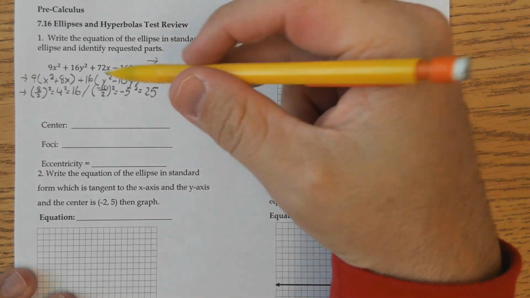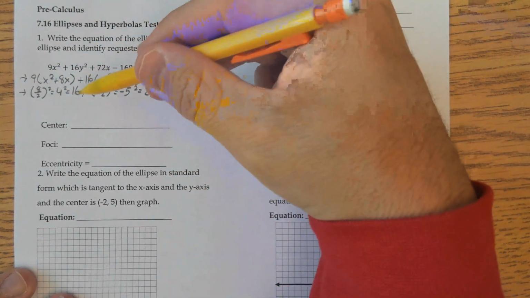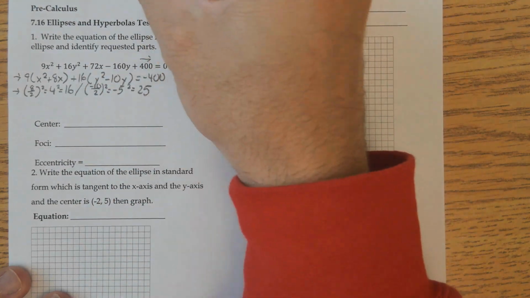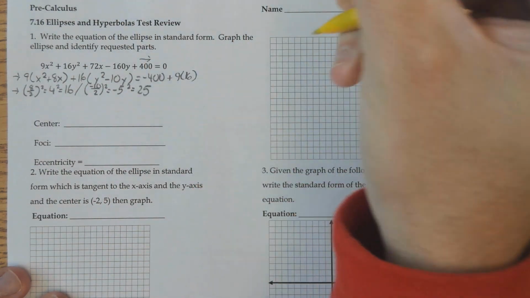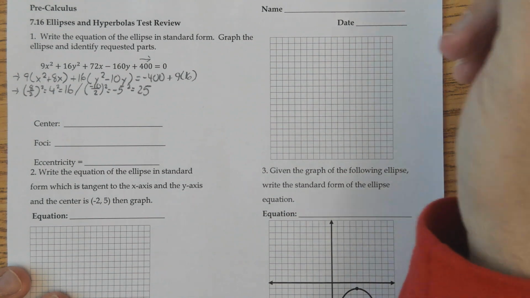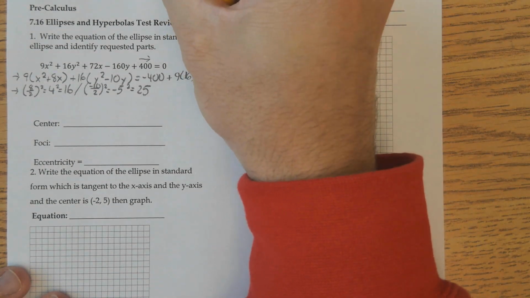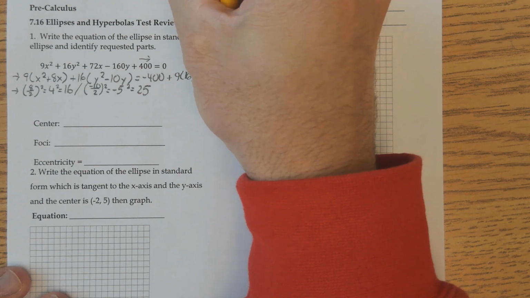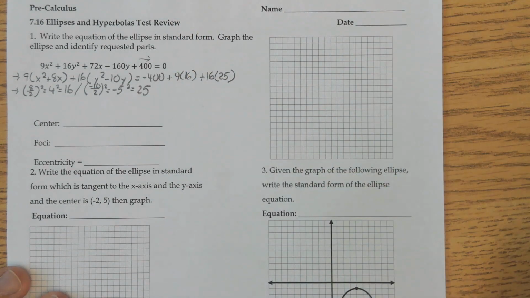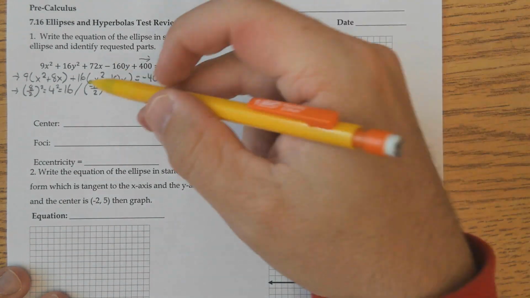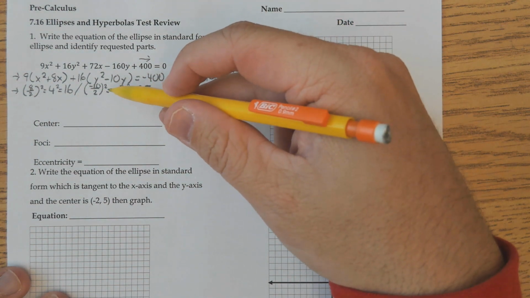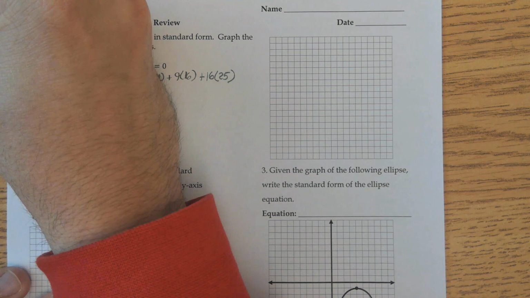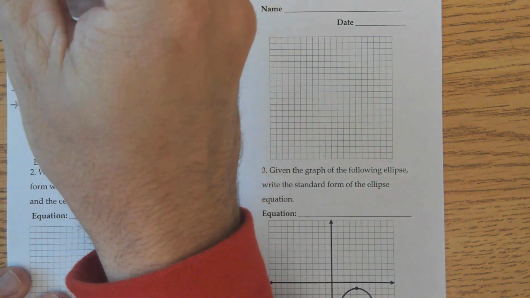Okay, now recall, since you factored out here, when you add to the right side here, it's going to be plus 9 times 16. You don't just add the 16. You got to do 9 times it because you factored out a 9. Plus 16 times 25 because we factored out a 16 and we were adding 25 after doing the completing the square part. So now it's going to look like this.